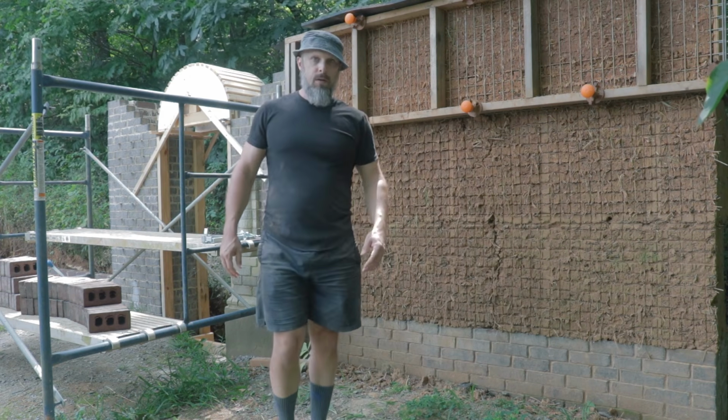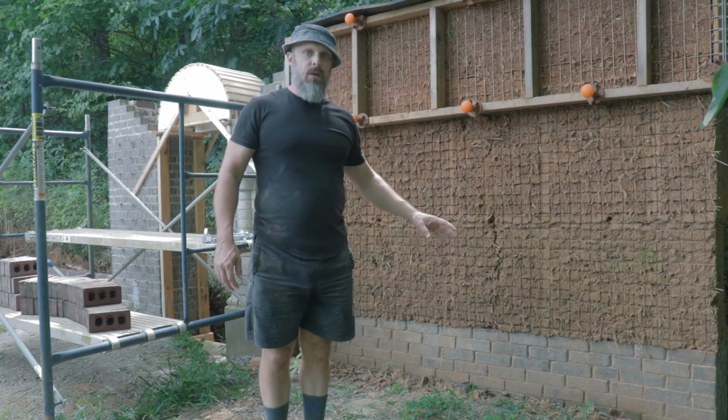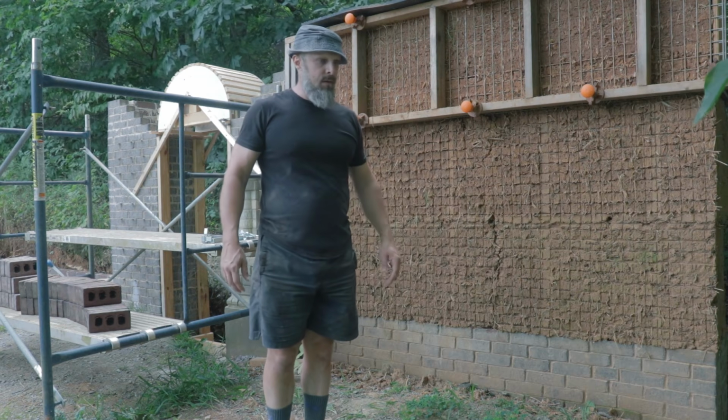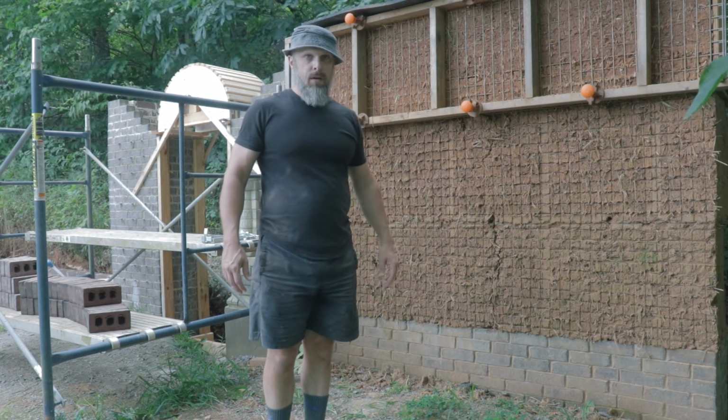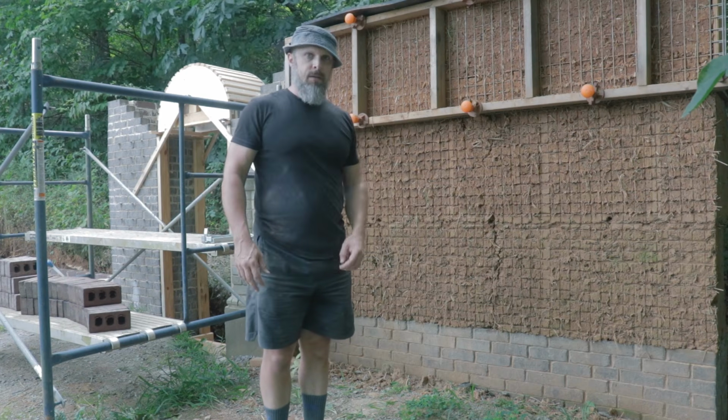Anyway, the main point I want to get across is if you see cracks like this as your cob wall is dry, don't panic, don't get worried that your cob walls have a serious problem. This is very common for cob.